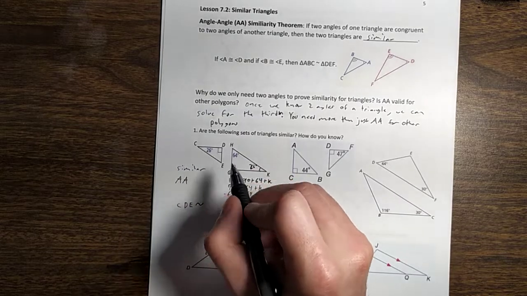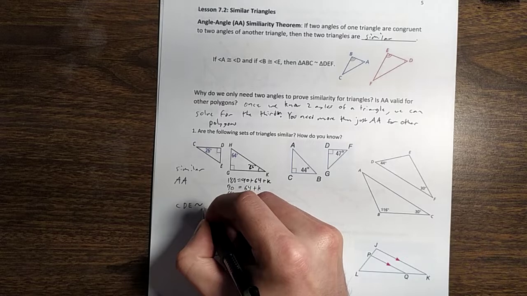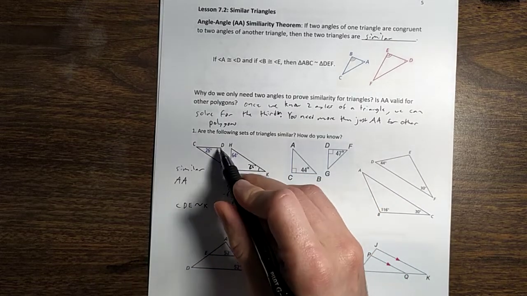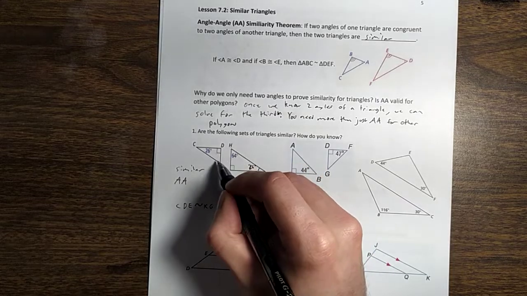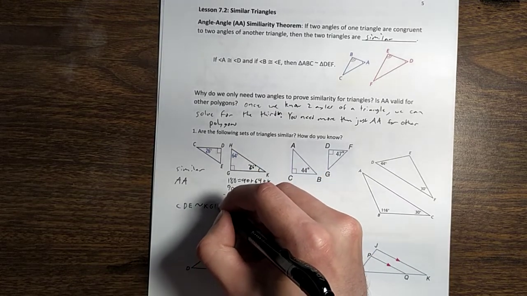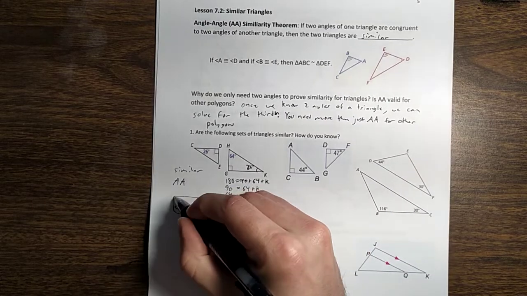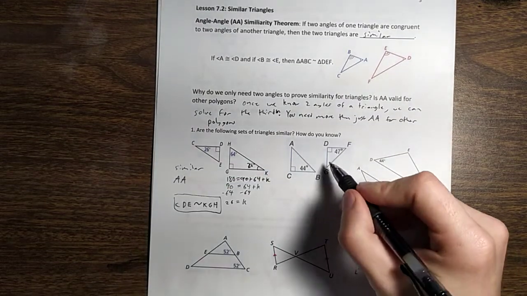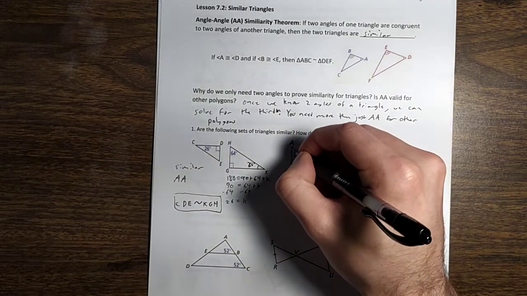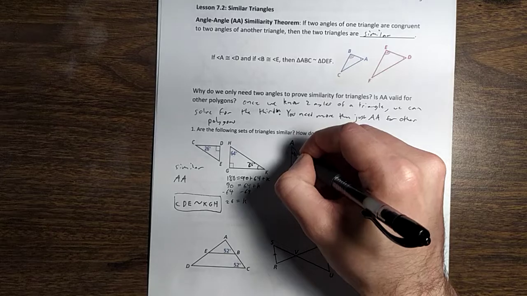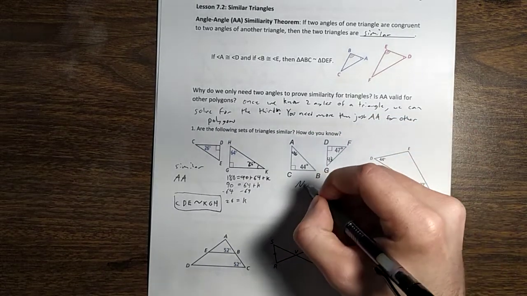So CDE, and then I've got to name the angles in the same order. C was 26 degrees, so that'd be K. D was 90 degrees, so that'd be G. And then H was 64, so that'd be E. So there's my answer, and it's similar because of angle. For this one, my other angle has to be 46. This one would have to be 43, so not similar for that one.